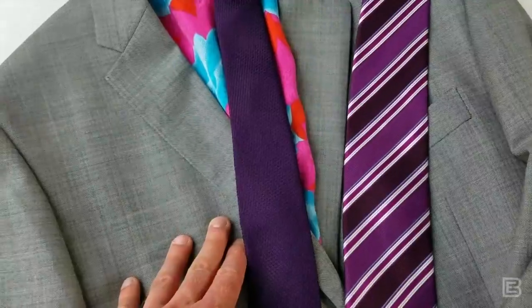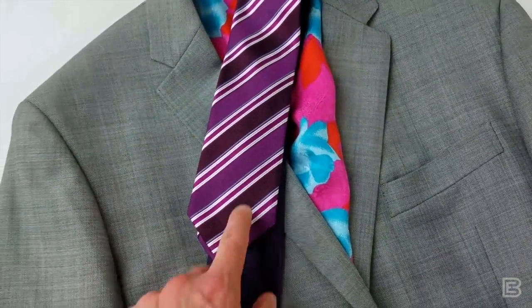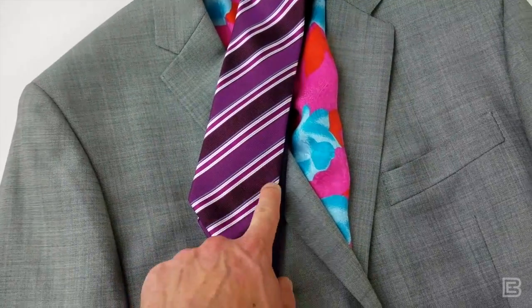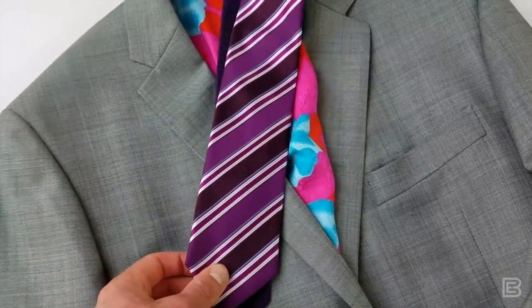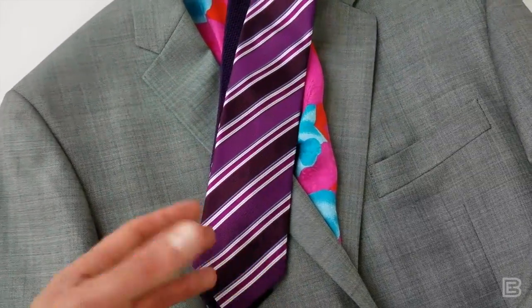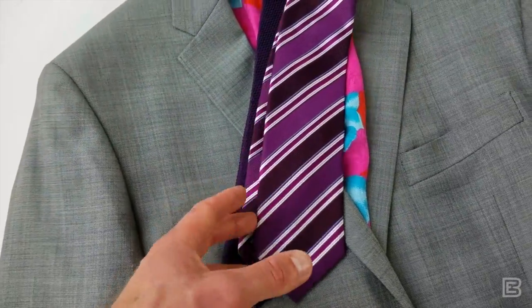The last thing I'd say is that most neckties are going to be like this one, about 3 inches, maybe a little over 3 inches in width. Anything larger than that, certainly a 3.5 inch wide necktie, is today considered relatively wide.